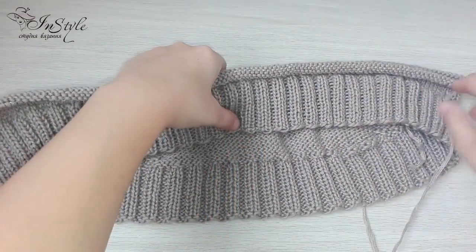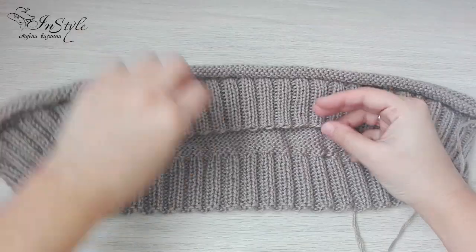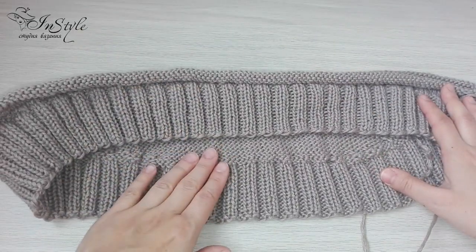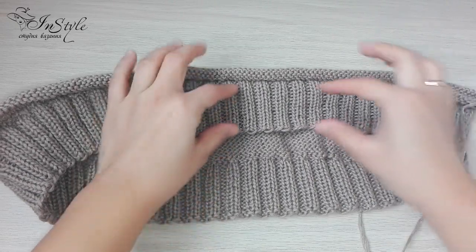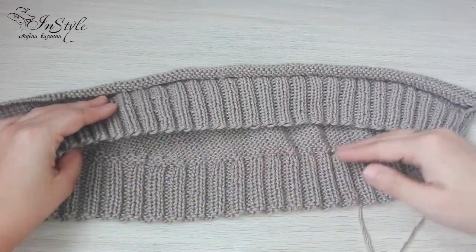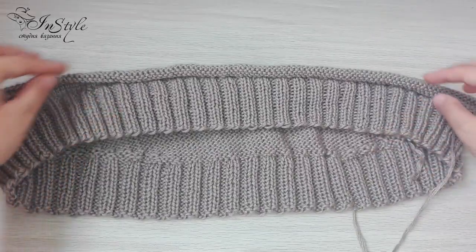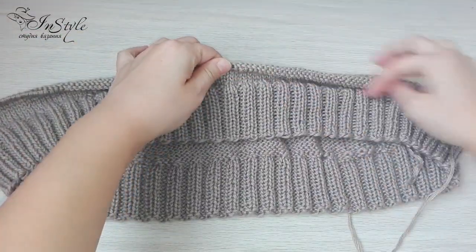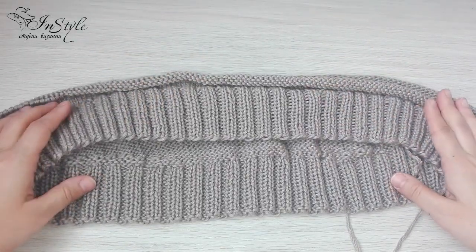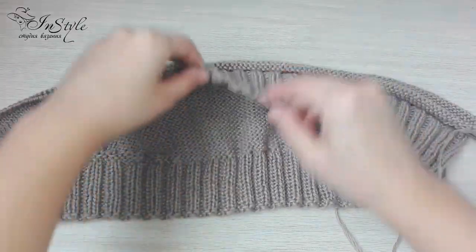This back part, the stockinette stitch, is the elongation. This elongation is for my future jumper. So initially we knit the ribbing, then we knit the elongation on the back, and then connect it to the front. Here is my front, and we start knitting the jumper in the round. Let me show you how to knit this elongation.